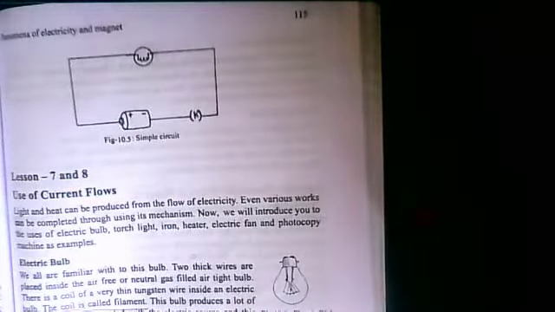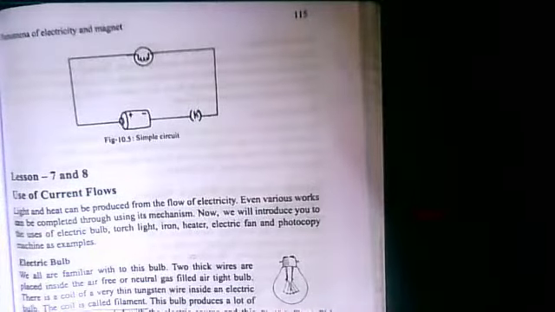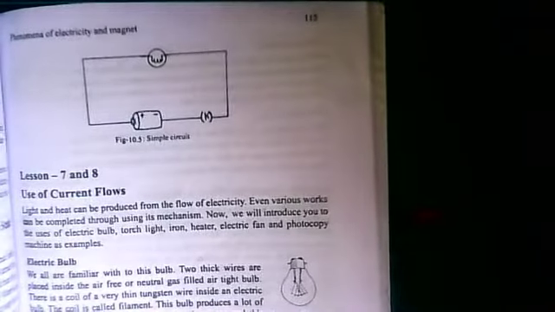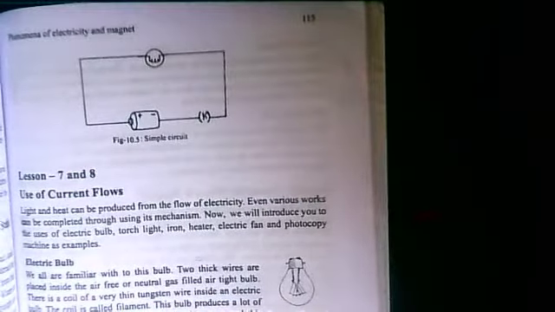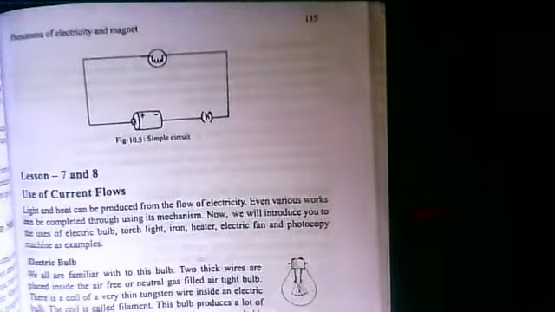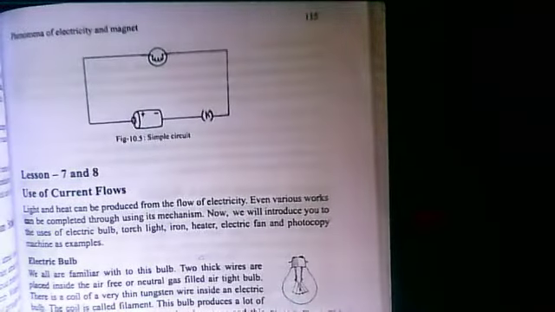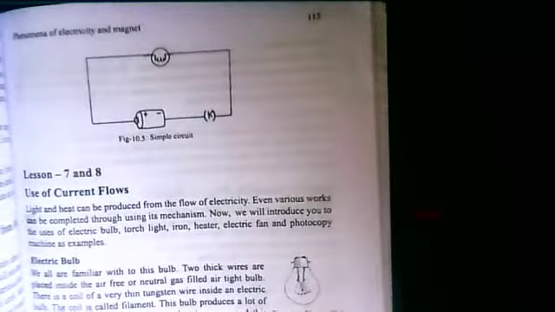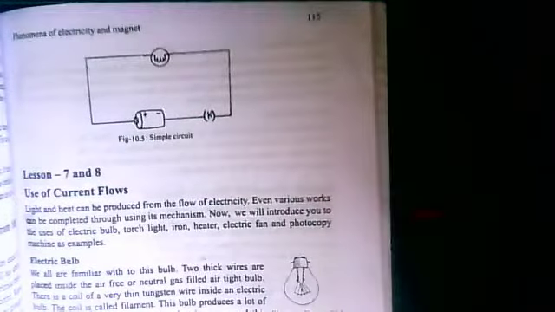Electric bulb. We all are familiar with this bulb. Two thick wires are placed inside the air-free or neutral gas-filled airtight bulb. There is a coil of very thin tungsten wire inside an electric bulb. The coil is called the filament. This bulb produces a lot of heat when it is connected with the electric source, and this filament of the bulb emits a huge amount of light.